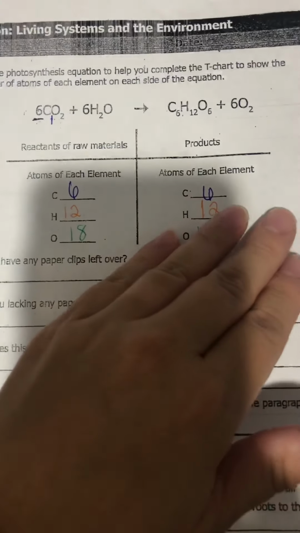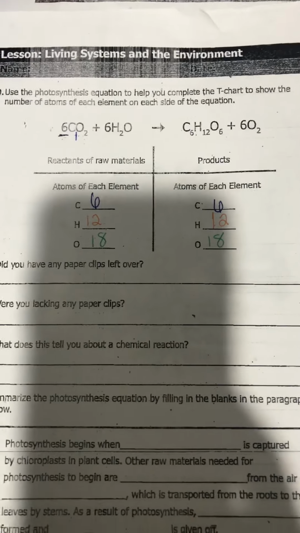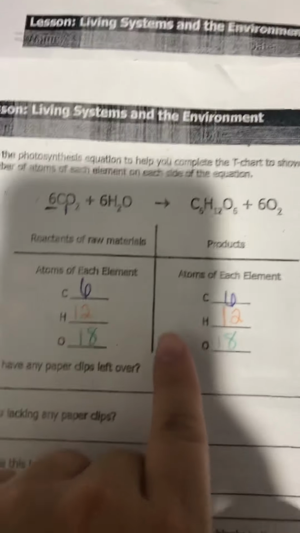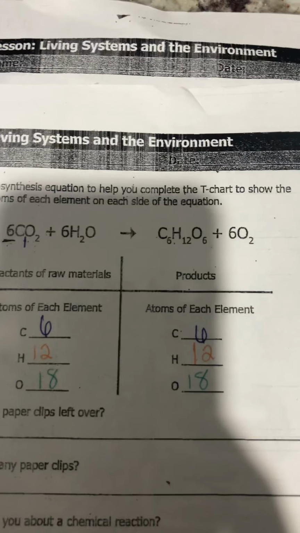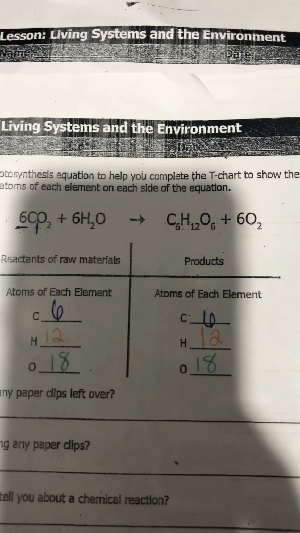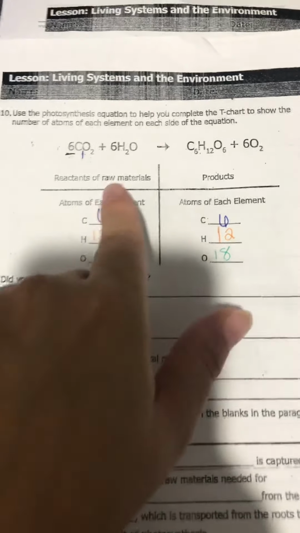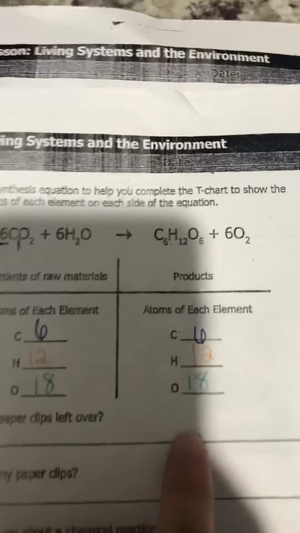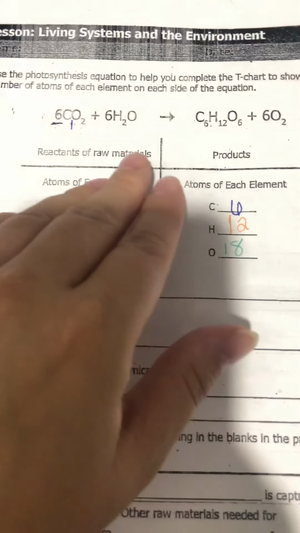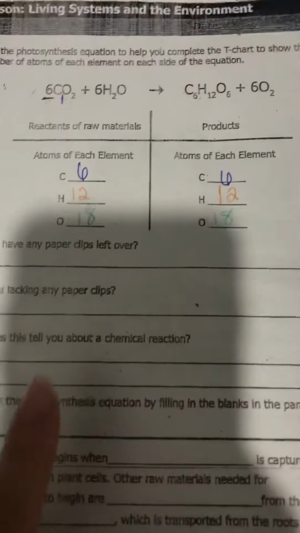So what does that tell us? If we didn't have any extra, and we didn't need any more, what does that tell us about a chemical equation? That's what you're going to answer for the last part of question 11. It tells us that nothing is ever created nor destroyed. It's just rearranged. Everything is rearranged to create something new. So we're not destroying it completely, we're just rearranging to create something new.